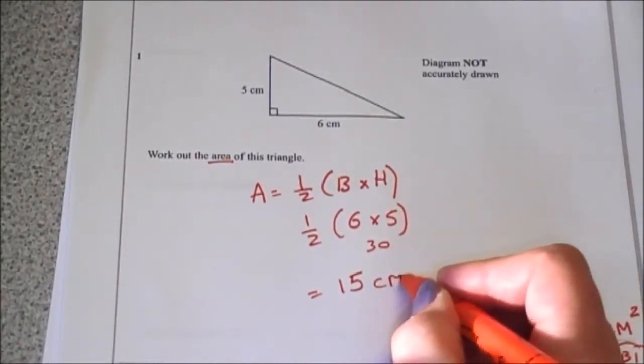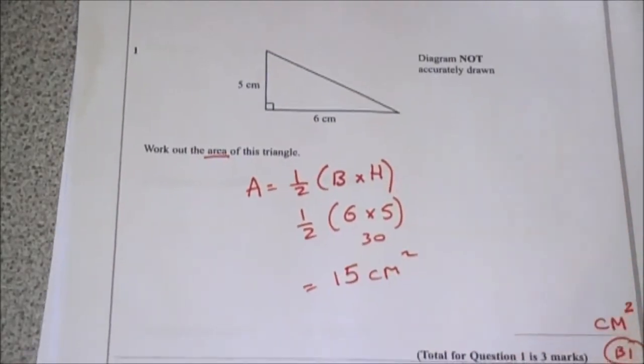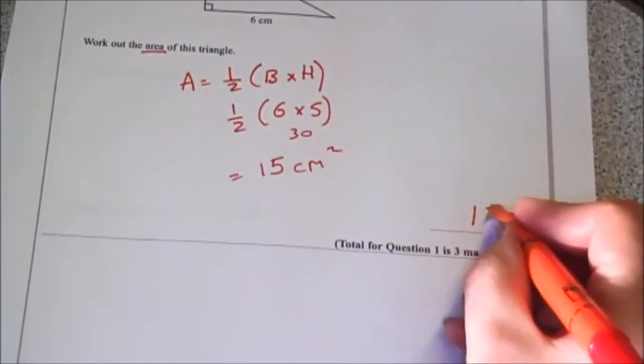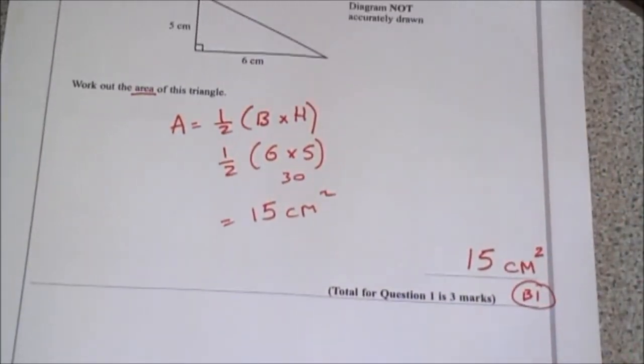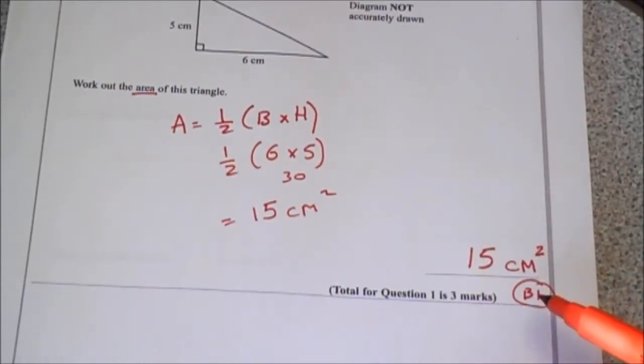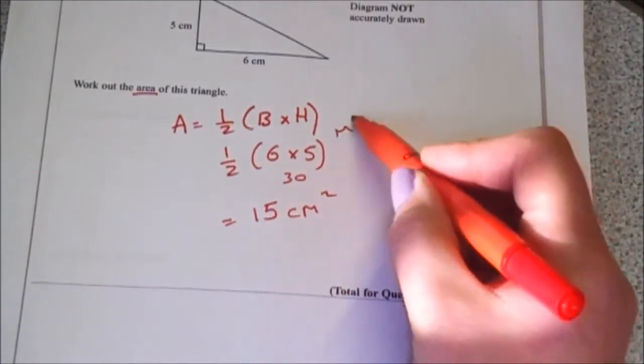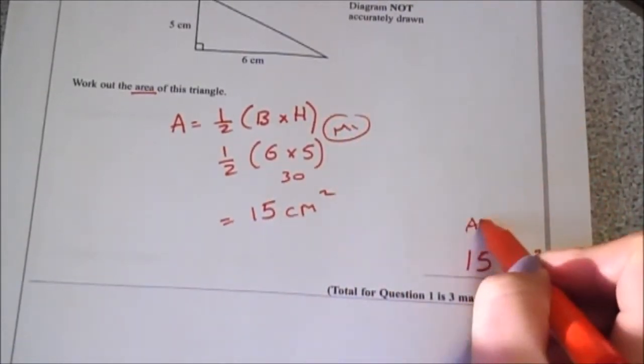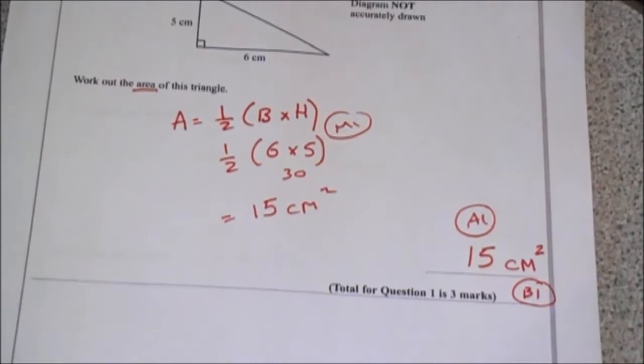And its area, like we said before, is in centimetres squared. So 15 centimetres squared. So we said you get 1 mark for having centimetres squared. You get the other 2 marks for showing your working out and your answer.